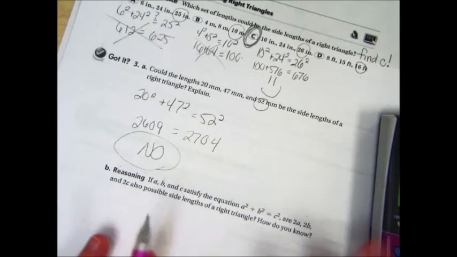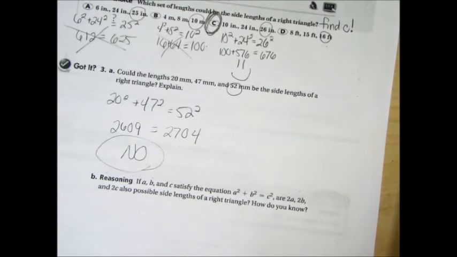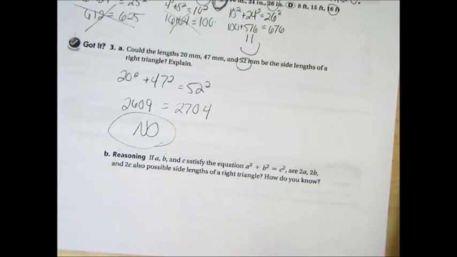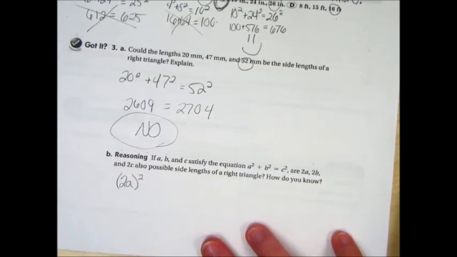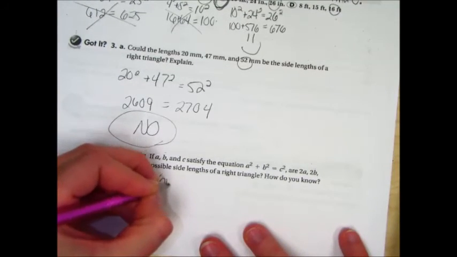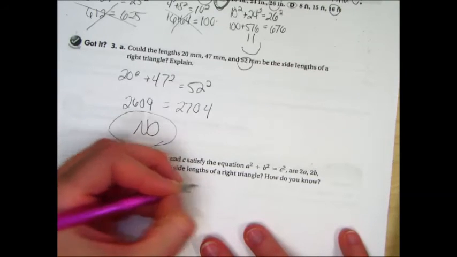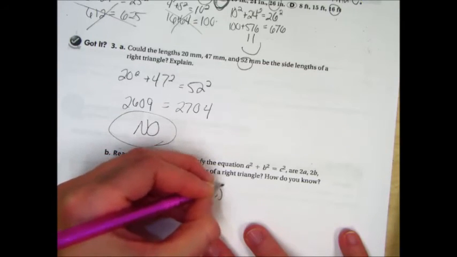Okay, reasoning. If A, B, and C satisfy the Pythagorean theorem equation, are 2A, 2B, and 2C also possible side lengths of a right triangle? How do you know? Well, since we're in the honors class, I think I can probably show you something here. Let's do 2A, quantity squared, plus 2B, quantity squared, equals 2C, quantity squared. Ready to check it out?